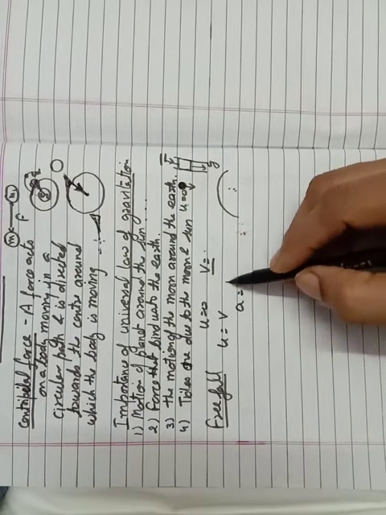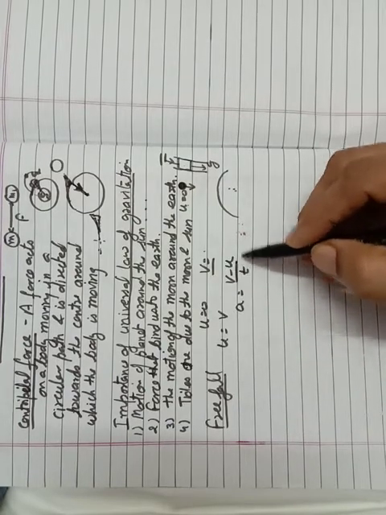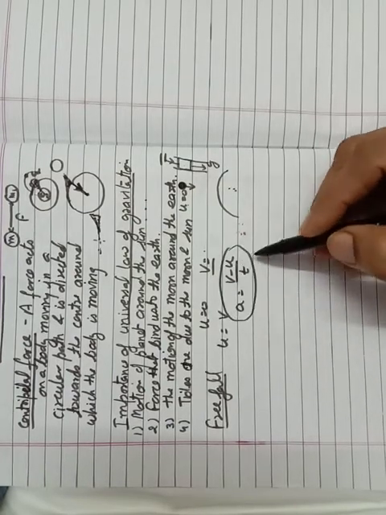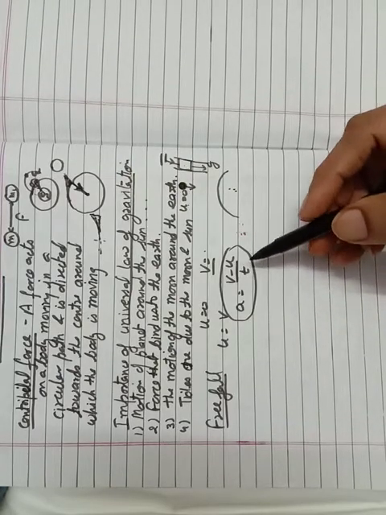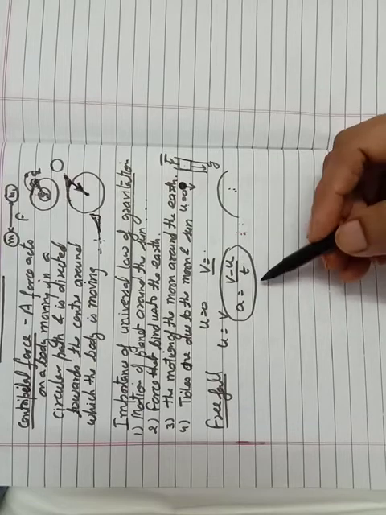Acceleration is v minus u upon t. That is the rate of change of velocity. What is the rate of changing the velocity? The rate of change means how much the velocity changes in 1 second.